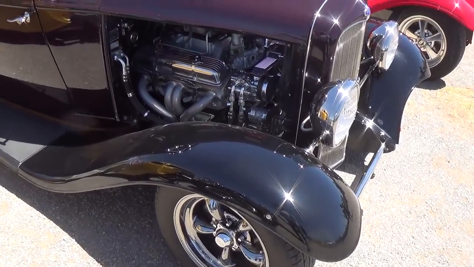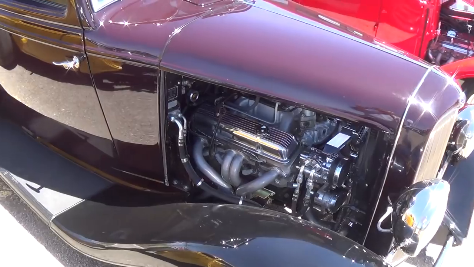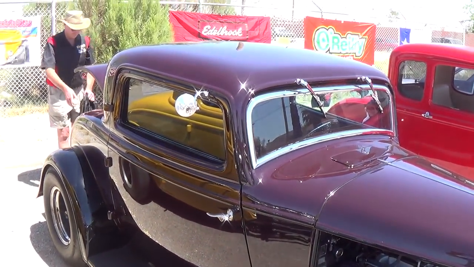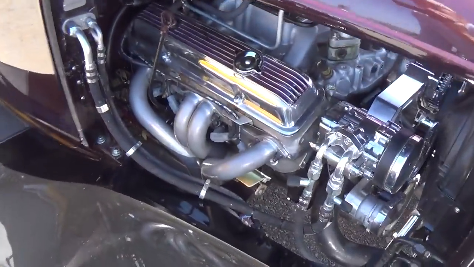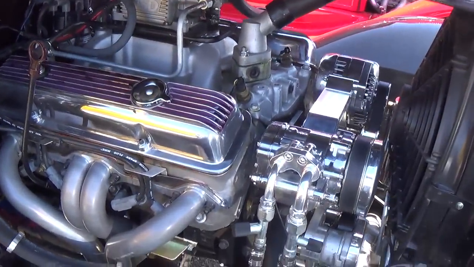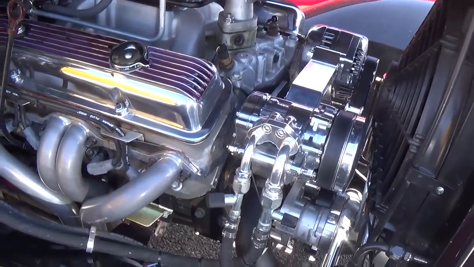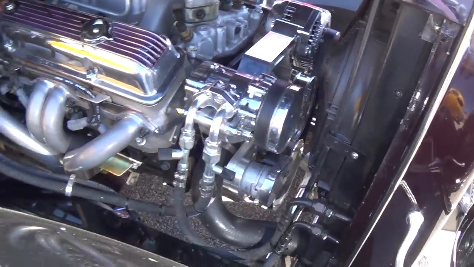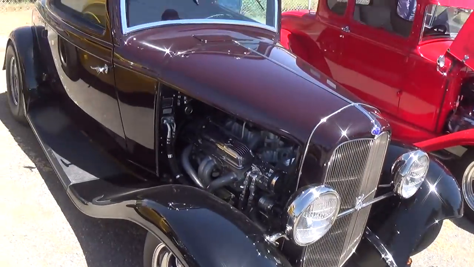Here's another car that was built by a friend of mine who built that black 40 Ford and the white 32 Roadster. This is a 32 3-window coupe, and he specializes in doing things that are sort of understated, very tasteful, and just fabulous craftsmanship. That engine is really something to behold. Beautiful car.